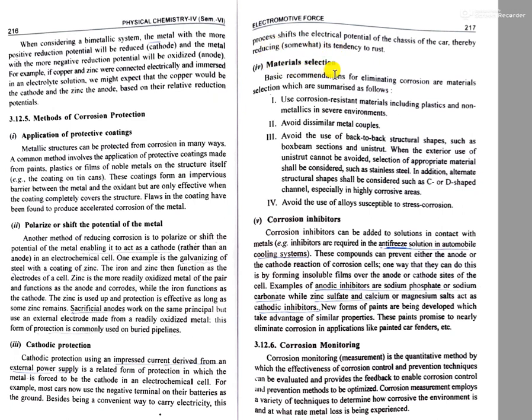Then another way is by proper material selection. So we have to select the materials for manufacturing these different parts of automobiles and other parts of machines wisely. How is it possible? Use corrosion resistant materials, including plastics and non-metallics, in severe environments. This is one method.